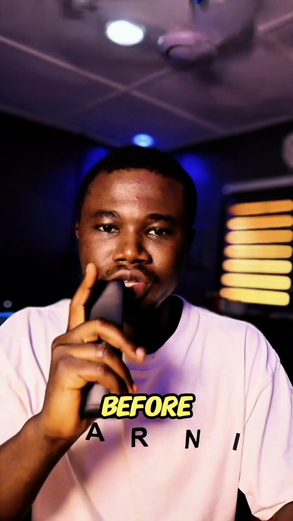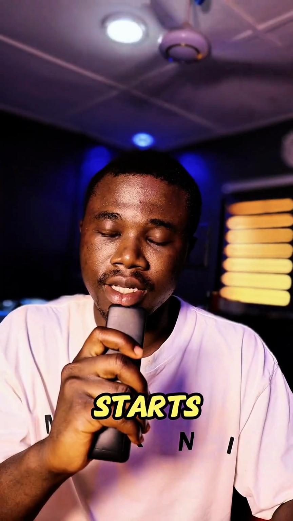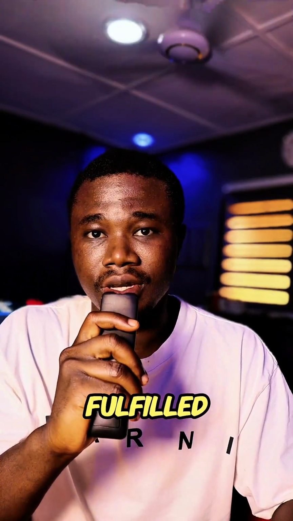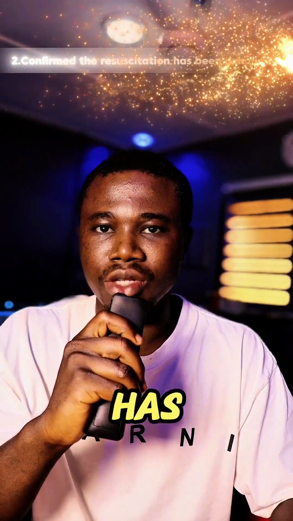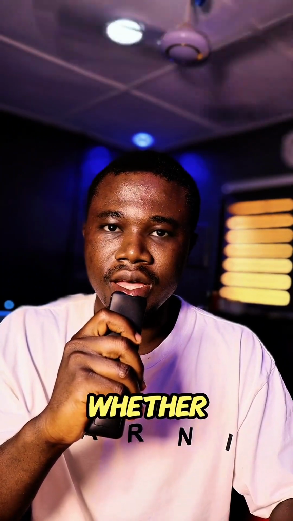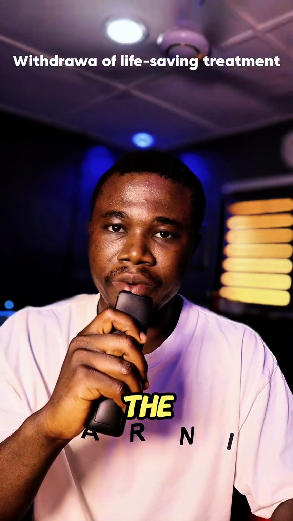This is what happens before doctors finally confirm the patient's death. But before the death confirmation starts, doctors must ensure that at least one of these three things is fulfilled. First of all, the doctor has to make sure that the patient is not for resuscitation. And also, the doctor has to check whether an attempt at resuscitation like CPR has already failed. And lastly, the doctor also has to check whether life-saving treatment has been withdrawn by order from maybe the patient's significant others.